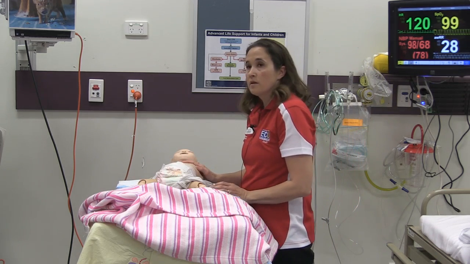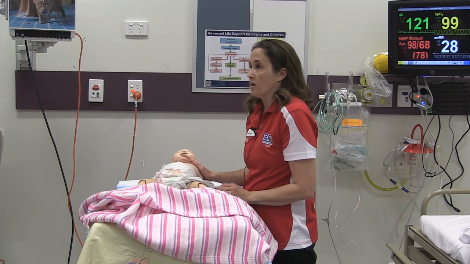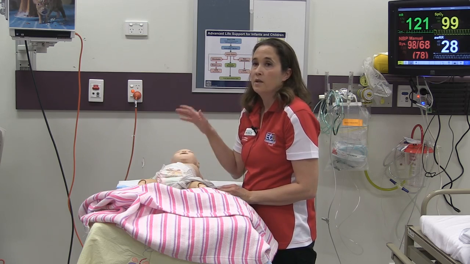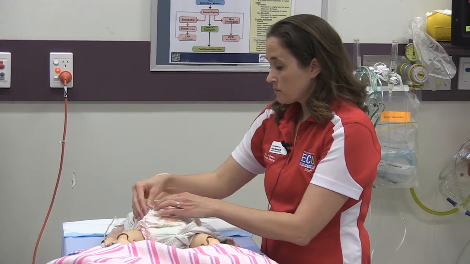You can do chest compressions on this Manikin, and it's a very robust Manikin. You don't need to worry about breaking its component. It's built for real-time chest compressions.